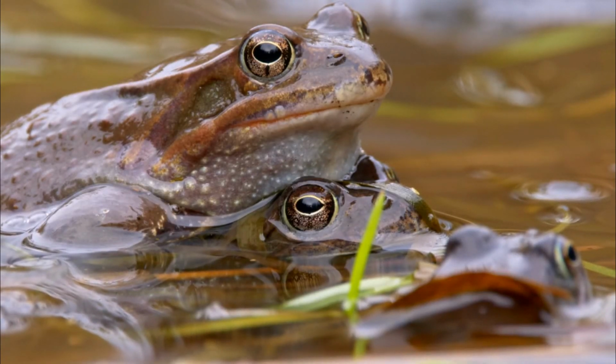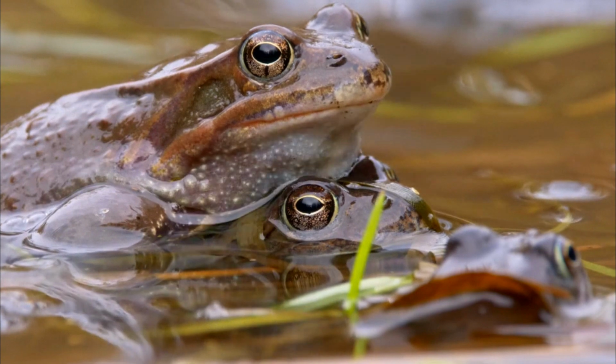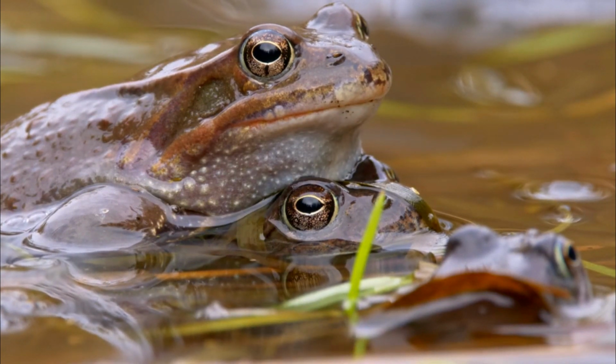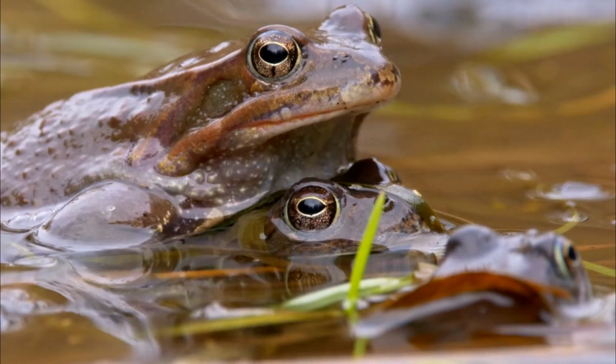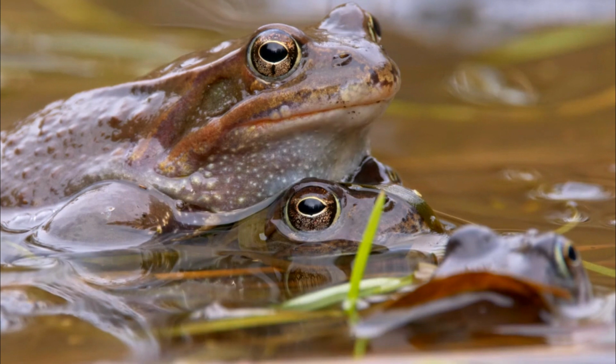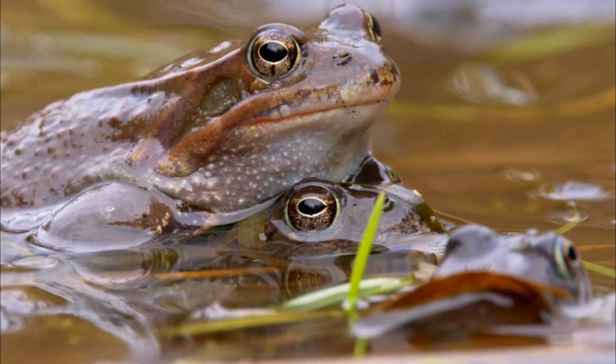Common frog. Here are some key characteristics and information about the common frog. Number 1. Appearance. Common frogs have a varied coloration, but they are typically olive green or brown with dark spots.